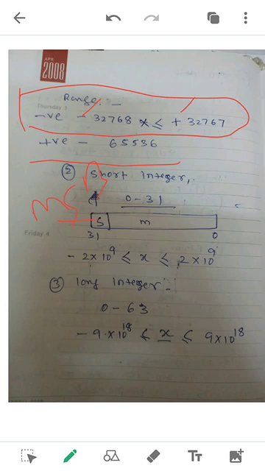Let us come to the long integer. You can see the range, instead of 0 to 31, now it is supporting from 0 to 63. It is a 64 bit. So the range is from minus 9 times 10 to the power of 18 to plus 9 times 10 to the power of 18.